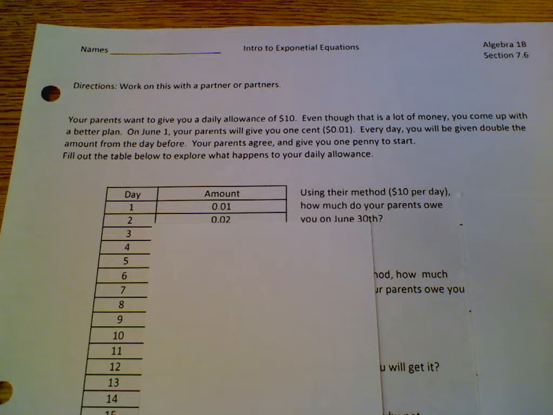Okay, so we're going to start graphing exponential functions. And to do that, we're going to start with an activity that lets you understand why the graph looks the way it does. And so we're going to start with a little story problem. And I'm going to do a little bit of explanation, and then you're going to go find someone to work with to fill this out and come show me or Mr. Gahan, and then you're going to get the second set, and I'll explain that in just a minute.